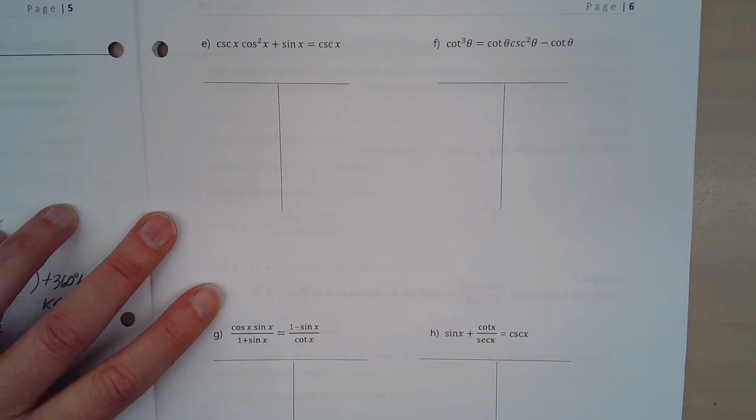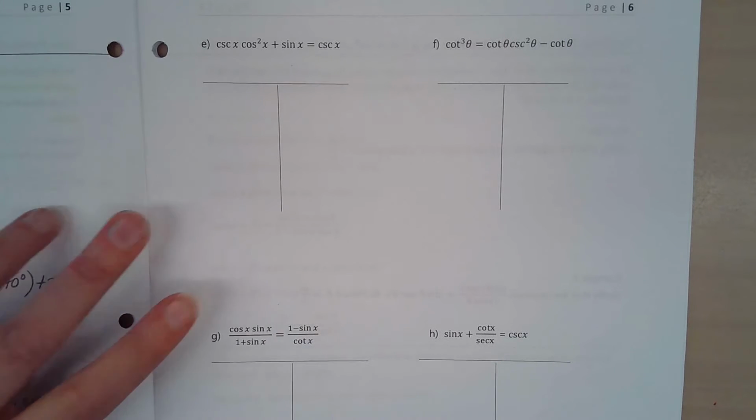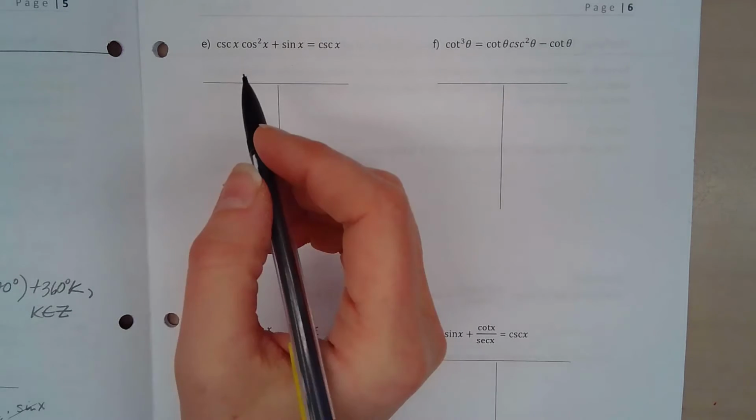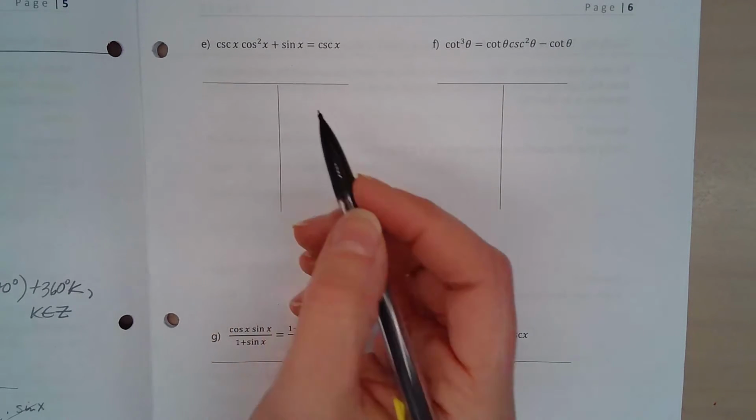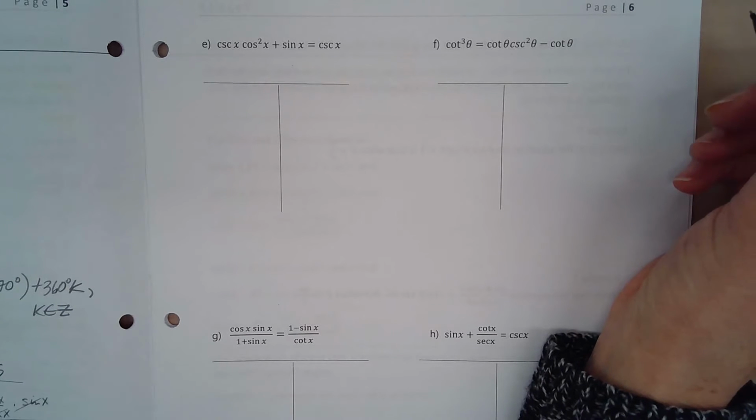So how are we going to prove that the left-hand side equals the right-hand side? What's your thinking here? Any idea? What side would you naturally probably start with? The left, correct? Because there's so much to work with. There's nothing to work with on the right, correct? Okay. So what would you do? Cosecant, cos squared plus sine.